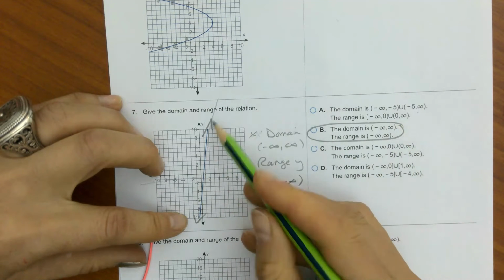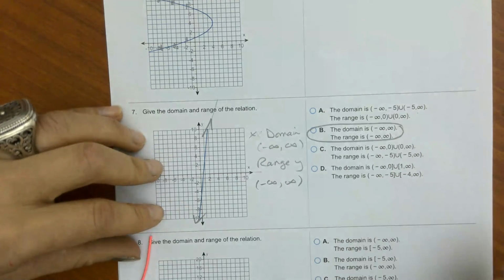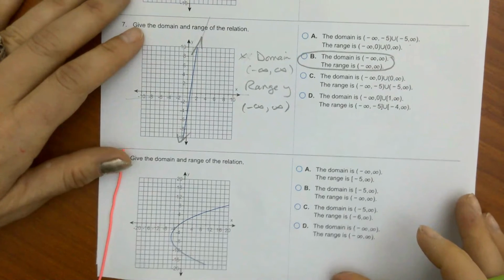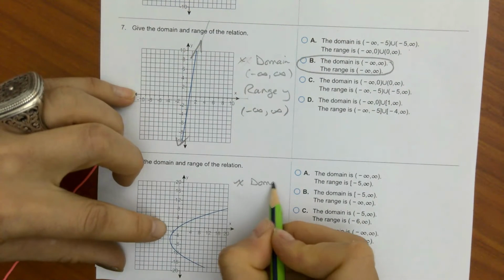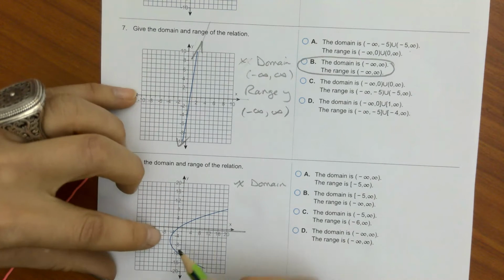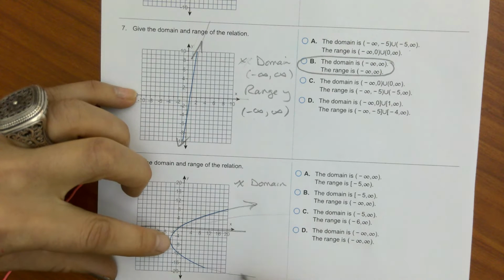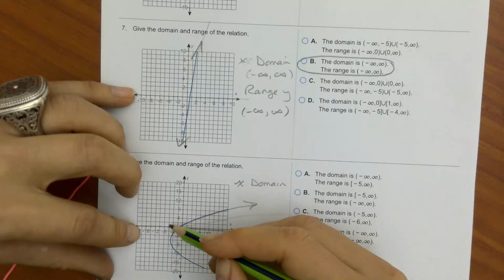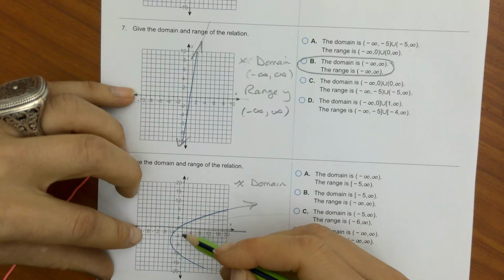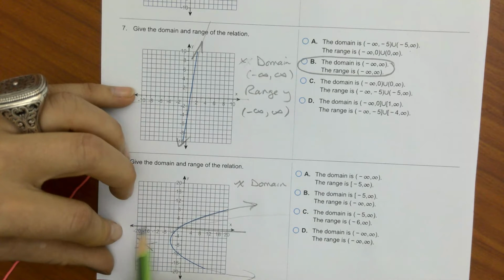So a straight line, the range and domain are these. Okay, let's look at the next one. Can you see it? Yes. So let's look at x, the domain. So here's x. This goes on forever and ever in all the positive x's, okay? But right here, it doesn't use any negative x's past this.